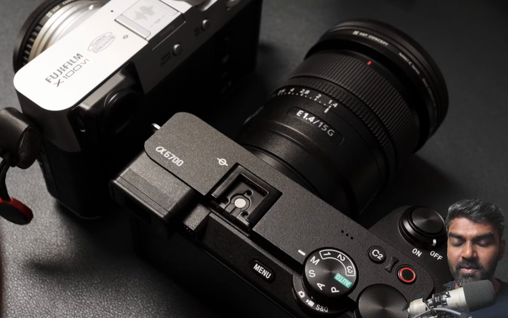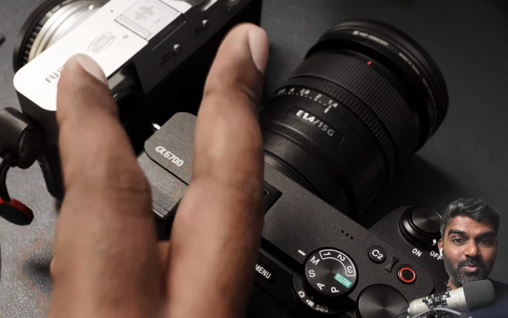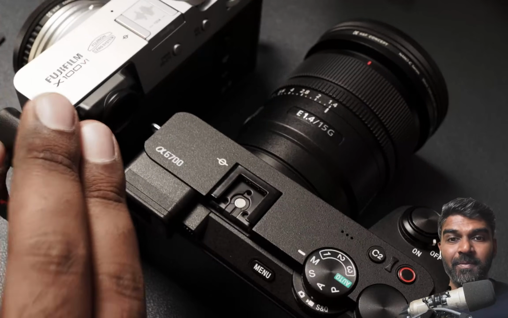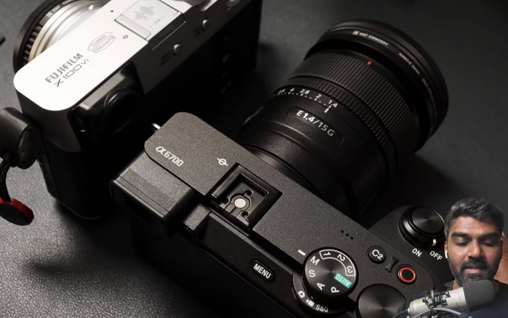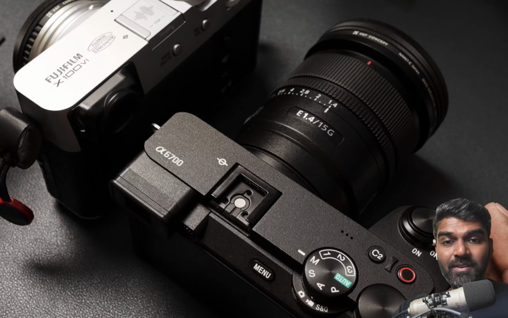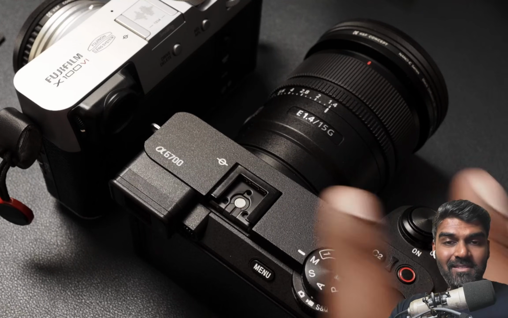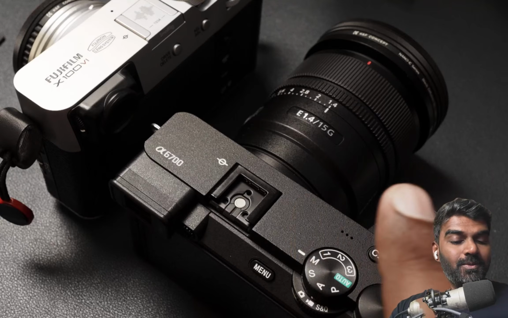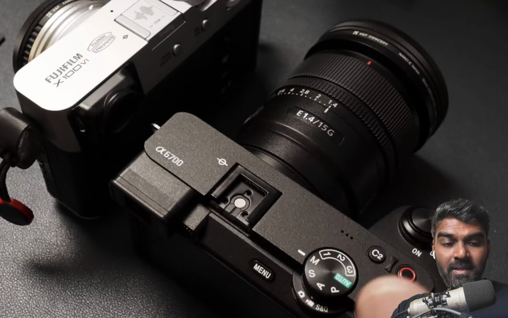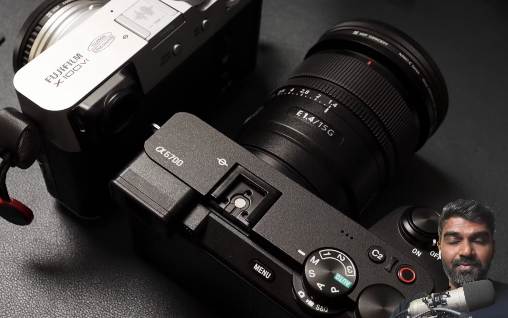If you ask me why I have a Fujifilm X100VI on the table, it's because I find that the Fujifilm X100VI has more video-centric recording options to get cinematic footage than the A6700. I want to demonstrate that a bit, and I wish the A6700 had those features, but unfortunately it does not.